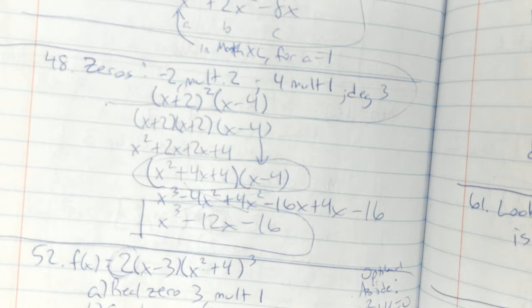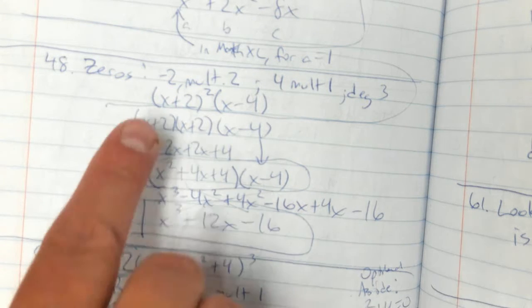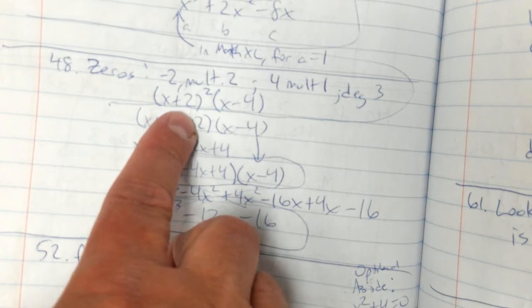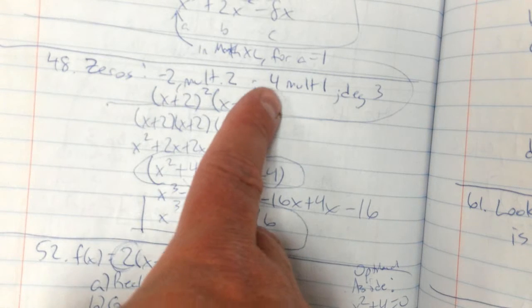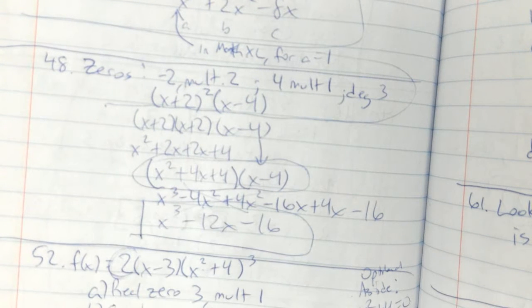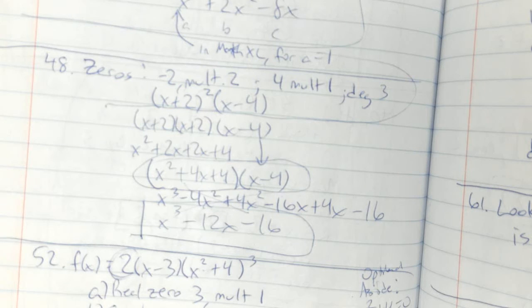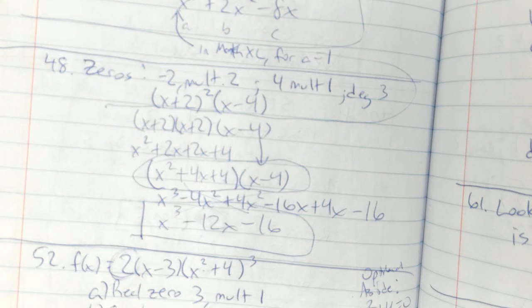All right, so now for 48, the information given is -2 with multiplicity 2, and they also give you 4 with multiplicity 1, and they tell you it's a third degree polynomial. So the first thing we do is, because of the -2, we automatically put x plus 2, and then because of the multiplicity 2, we put 2 there, and then because of the 4, we put x minus 4, and then you could raise it to the first power, but we don't usually write that. To double check, you'd say 2 plus 1 does give you 3 for your degree.